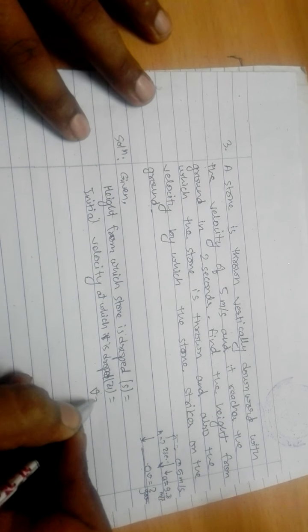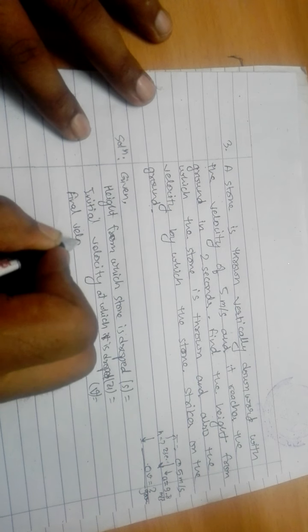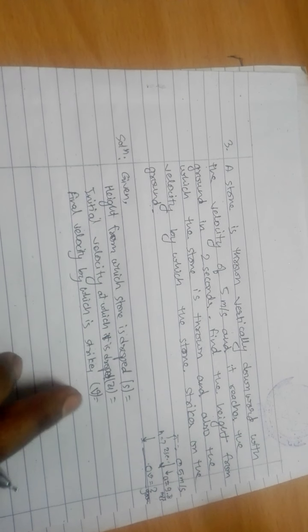And then V means final velocity by which it strikes. After striking, it comes to 0, but that's not our point. But at what velocity it strikes the ground, that is what we need. That is taken as final velocity.